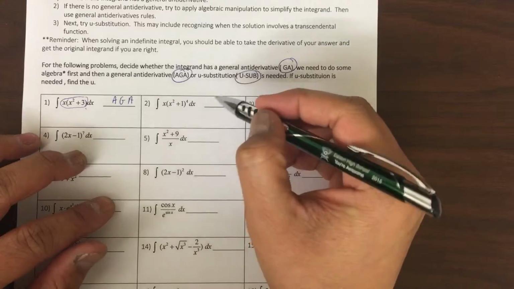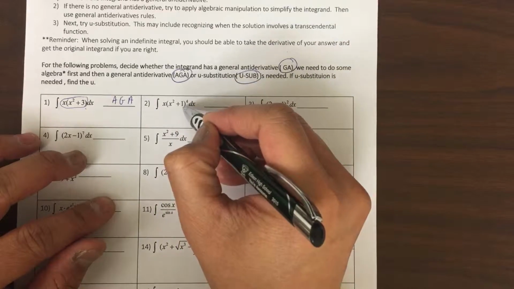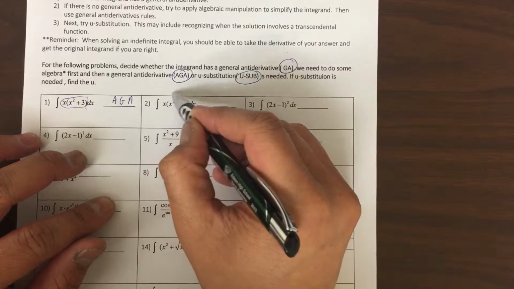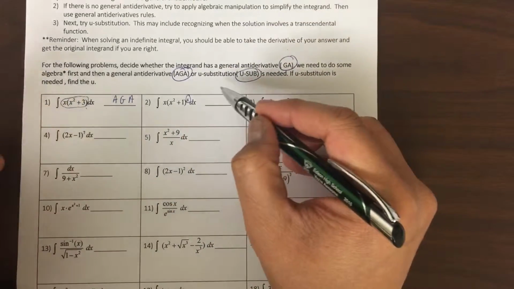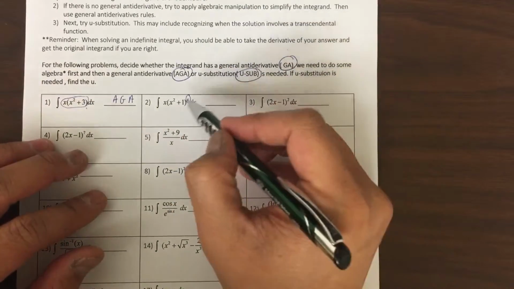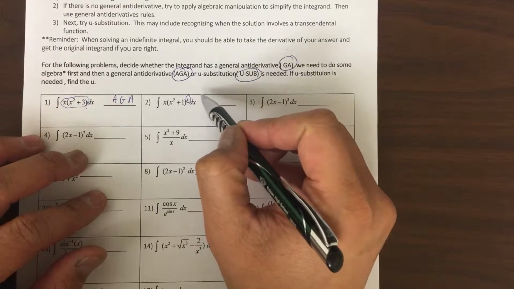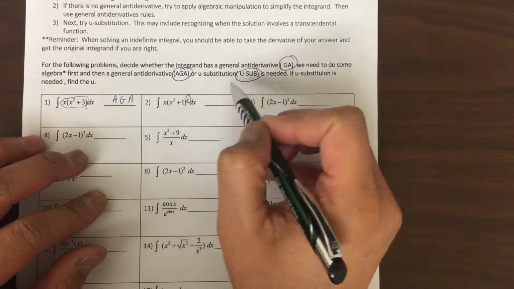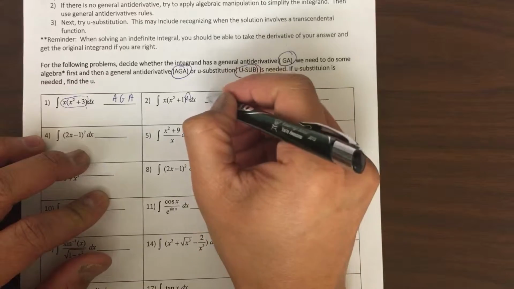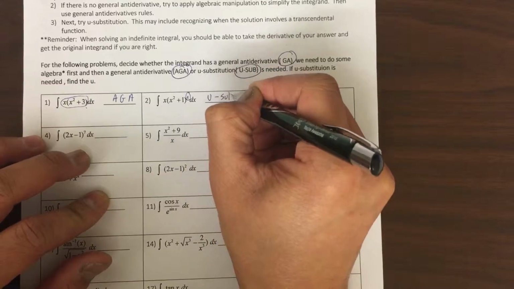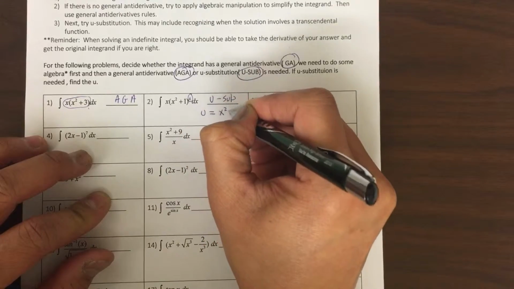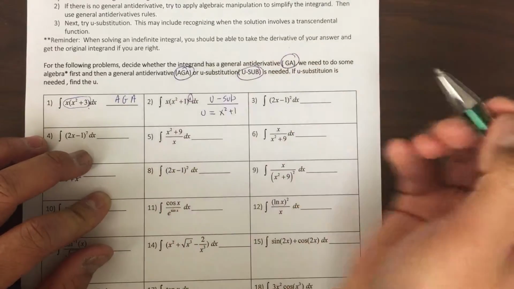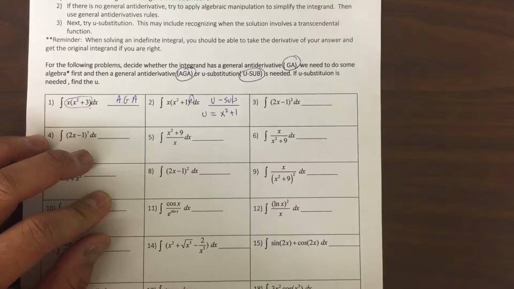If you look carefully, this is a product of two functions. The outside function is the derivative of the inside function, and the power is raised to the 4, which is clearly 2 or more. So the best way to do this problem is by u sub. So u sub is the method of choice. So what is u? u equals x squared plus 1. u equals whatever is inside the parentheses.